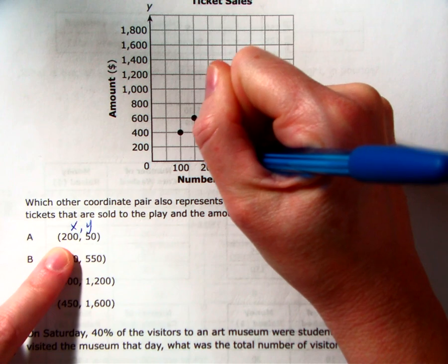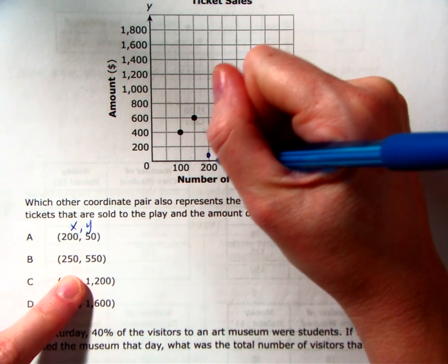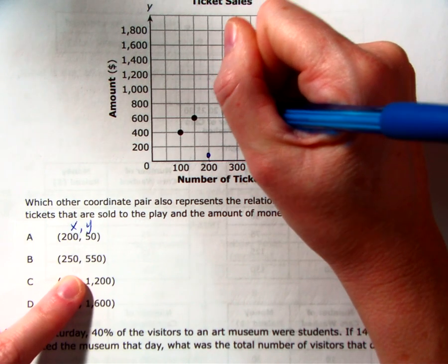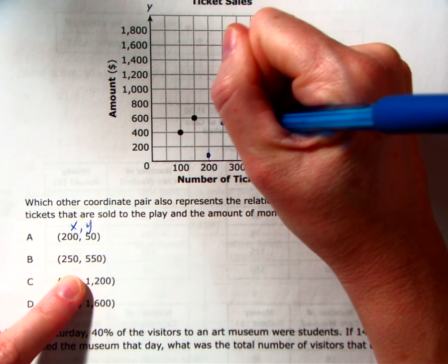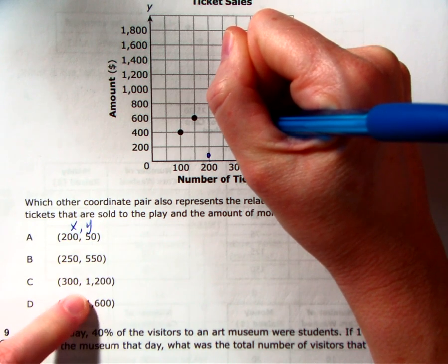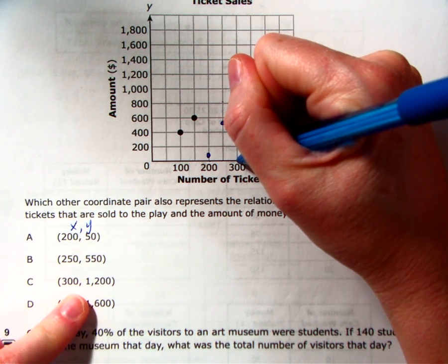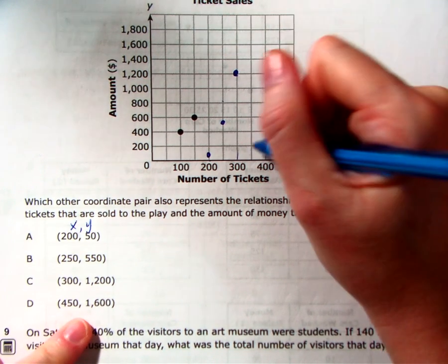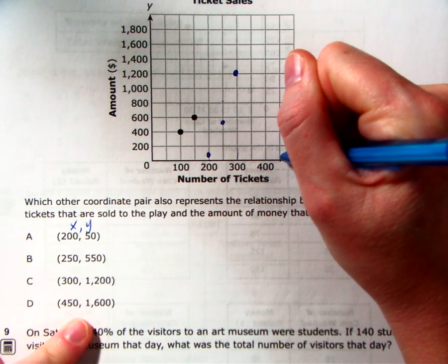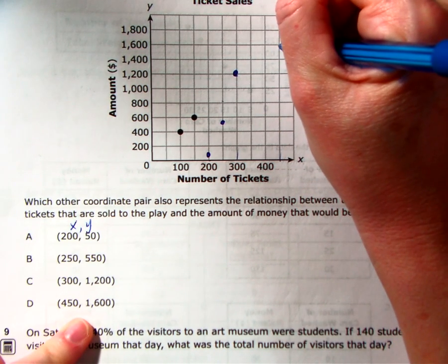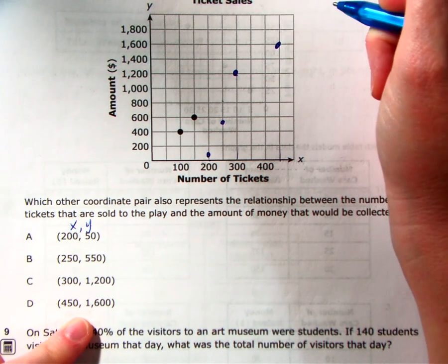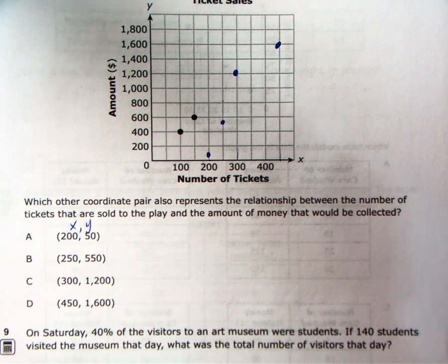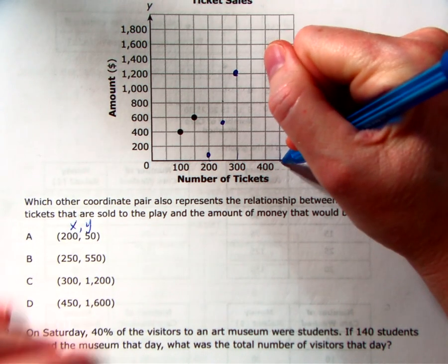Well, that's like here. 250 to 550. That's like here. 300 to 1200. That has potential. 450 to 1600. So they're asking here which one falls on the line. Just making sure I got this one lined up correctly.